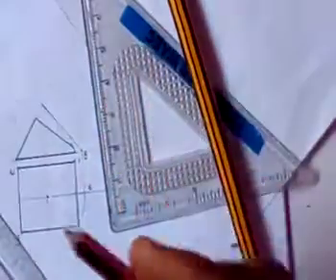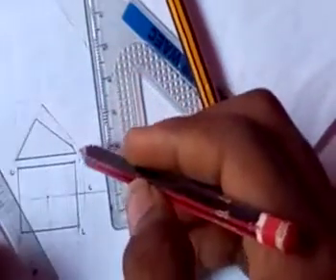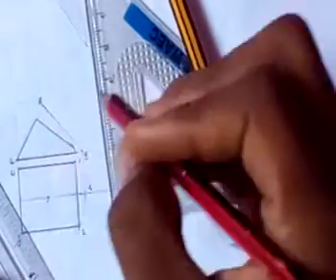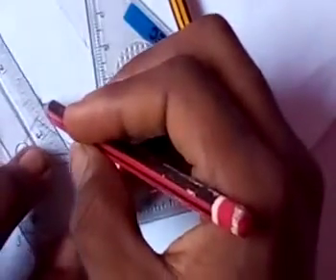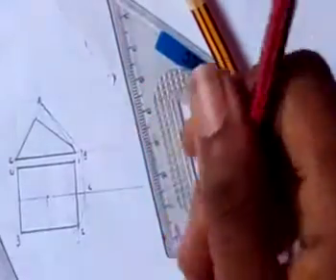So now this is the true length of the edge. Let's call this A, B, and let's call this C. You can see that from here to this edge is not actually the true length. This is the real true length.